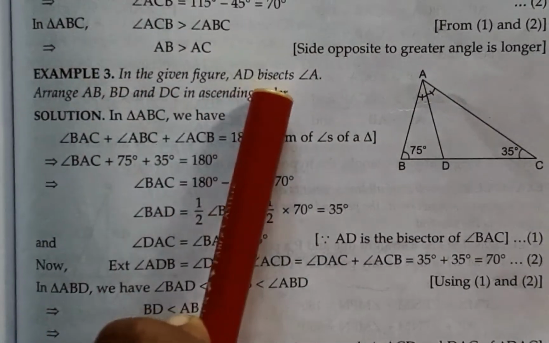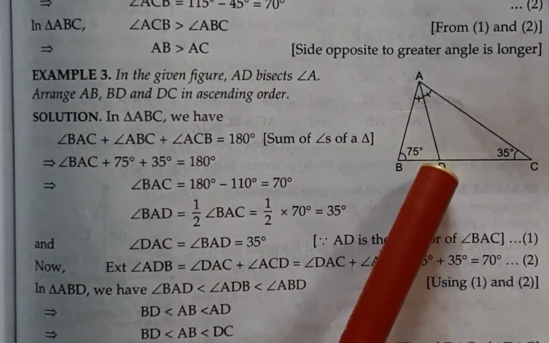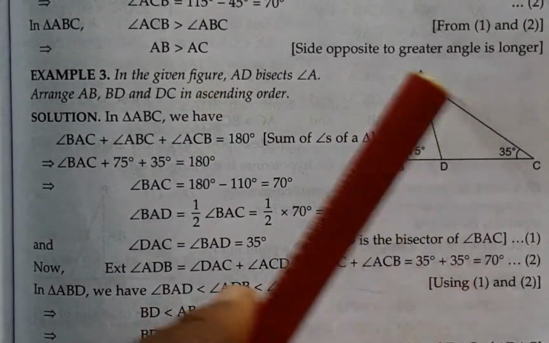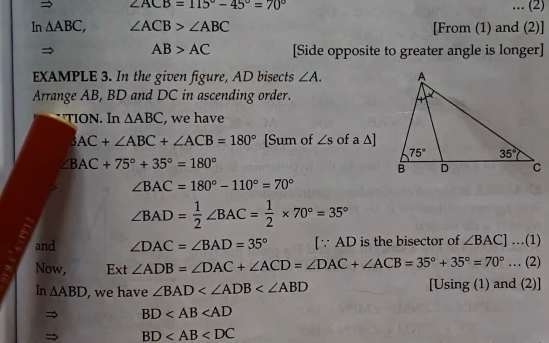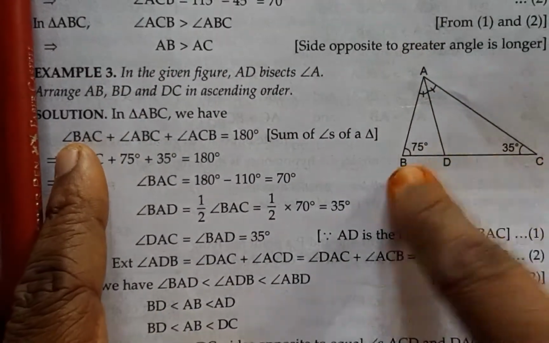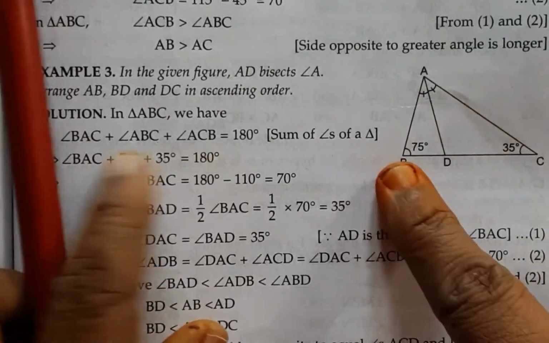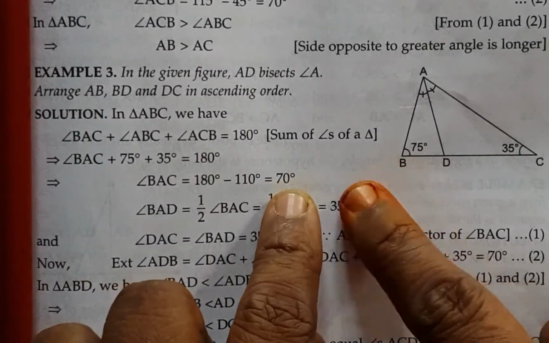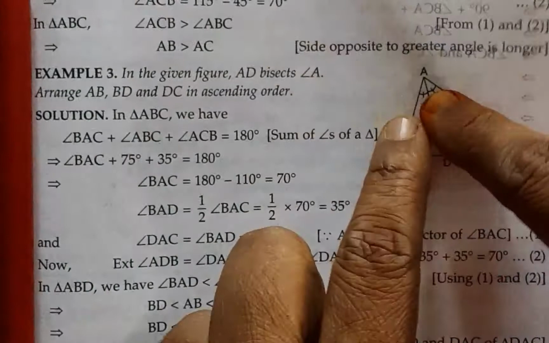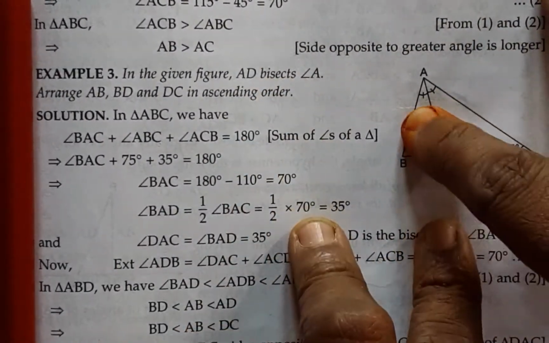Example 3, we are asked to arrange these AB, BD and DC in ascending order, in order of increasing length. Therefore in triangle ABC, in the bigger triangle, we have been given these two angles, and this can be found out by applying the angle sum property, and we have achieved that by stating that this is 70 degrees. Once the 70 has been established, since AD stands as a bisector, AD bisects angle A, therefore this will be 35 each.